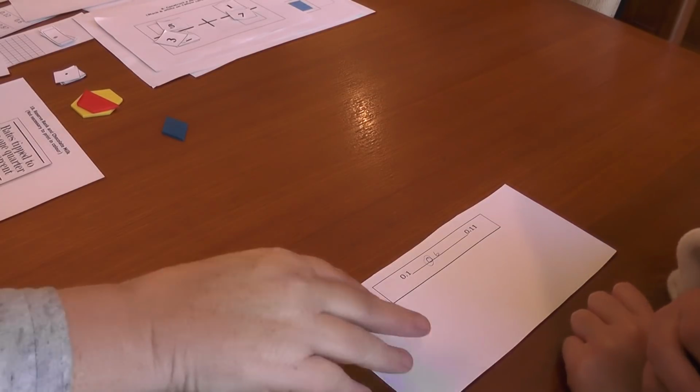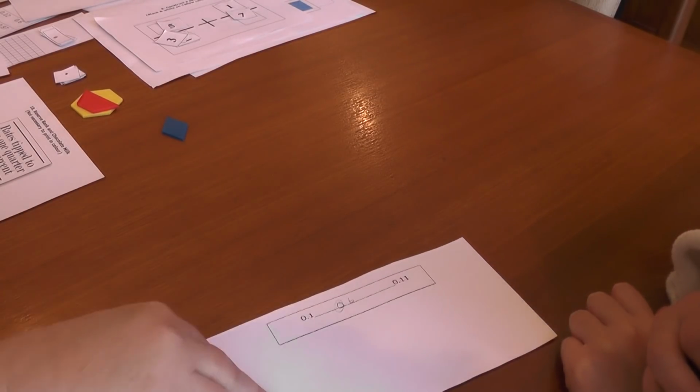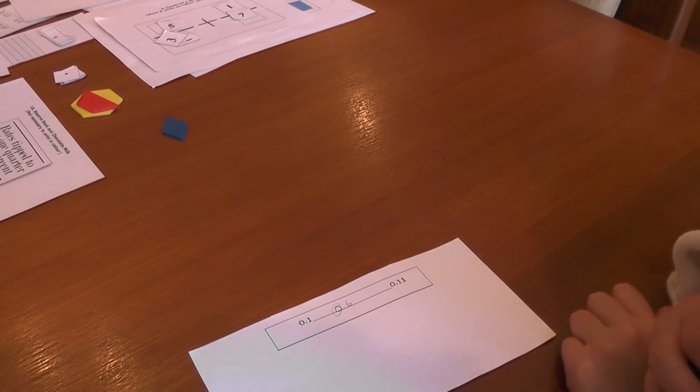Okay. How many decimals are between those two numbers? 10. Okay.